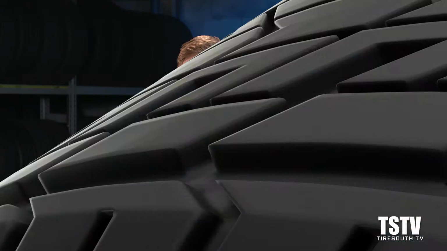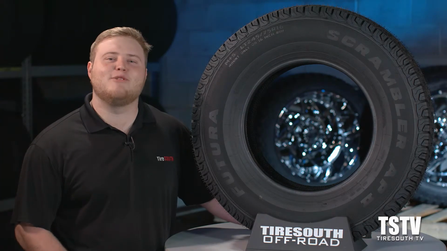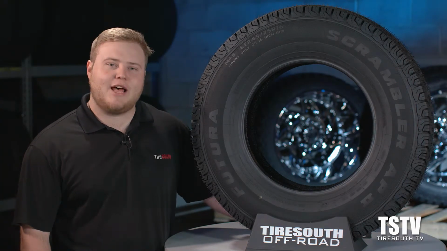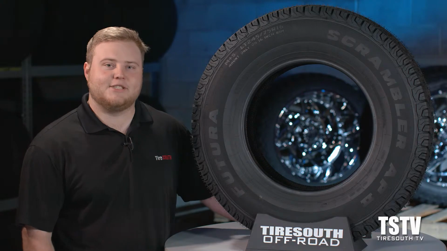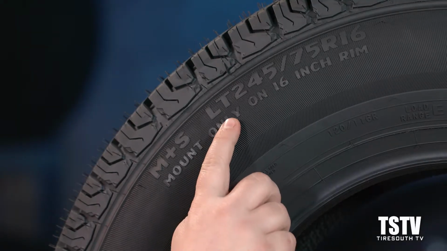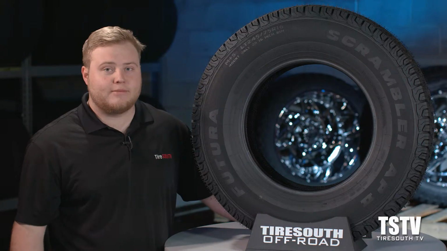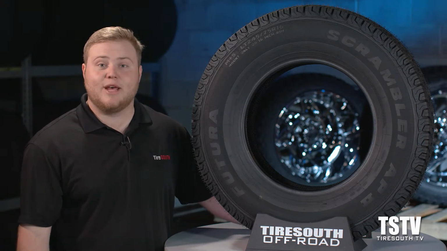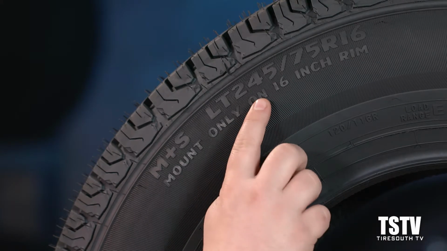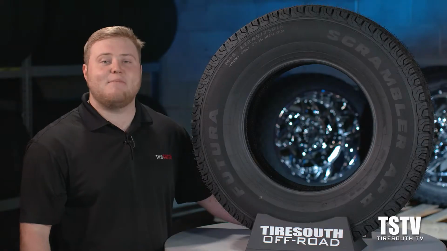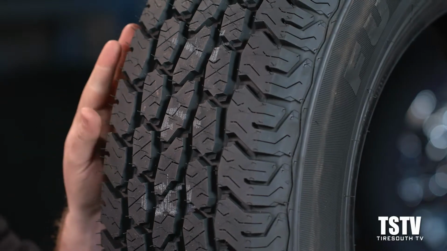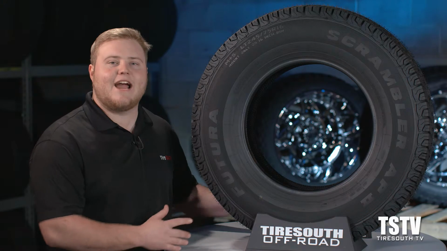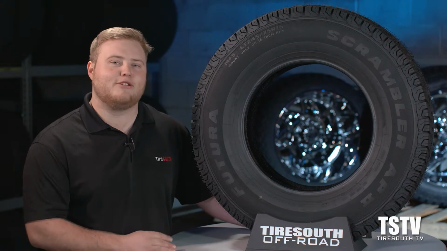All right, guys, so let's find these numbers on a metric tire. First up is gonna be our letter designation. In this tire, it is LT, which stands for light truck. Next up is gonna be our section width, which in this tire is 245. So what that means is from sidewall to sidewall, this tire is 245 millimeters wide.